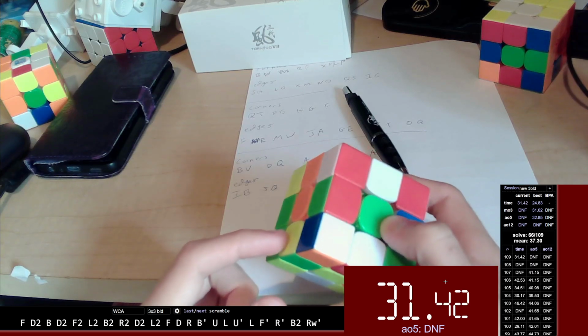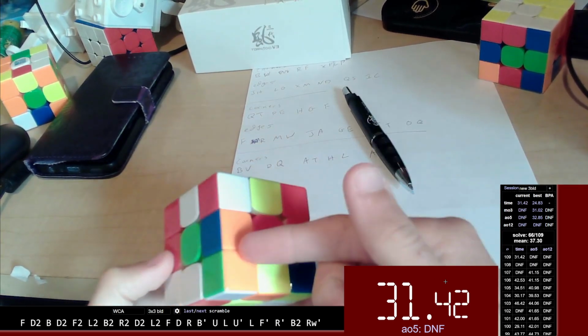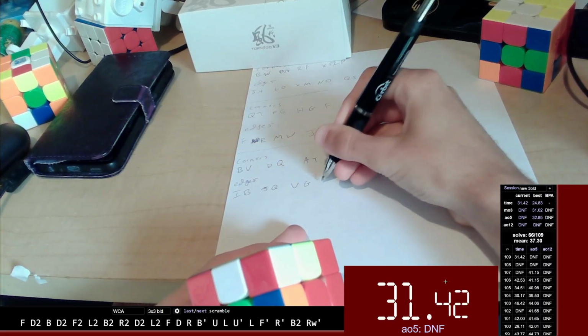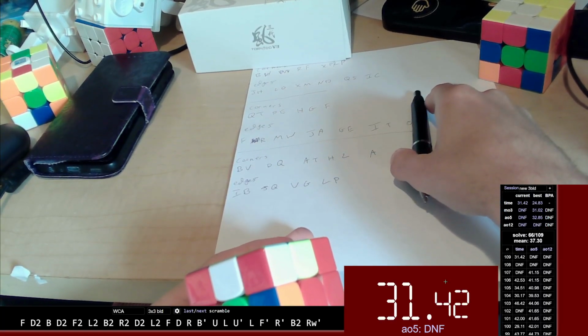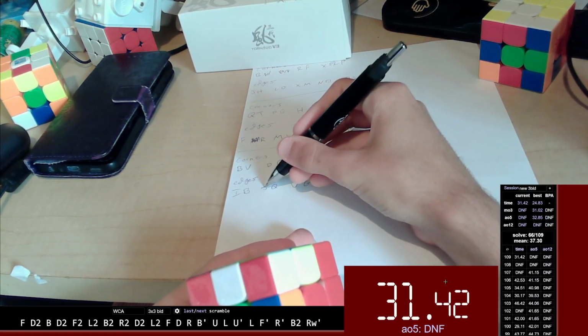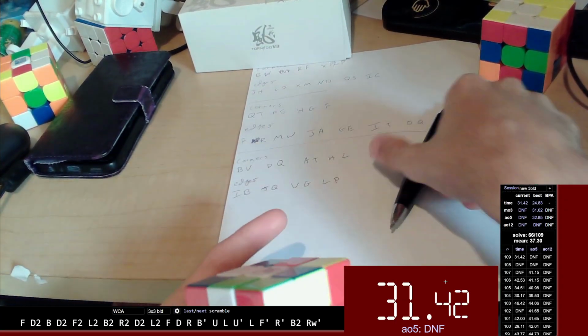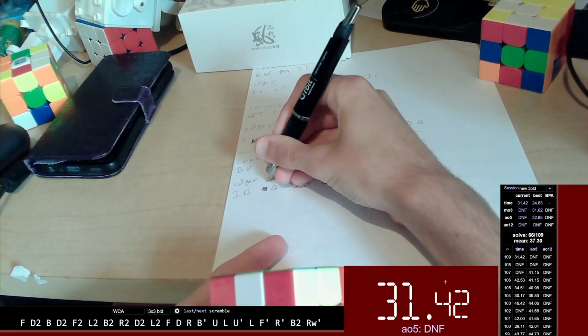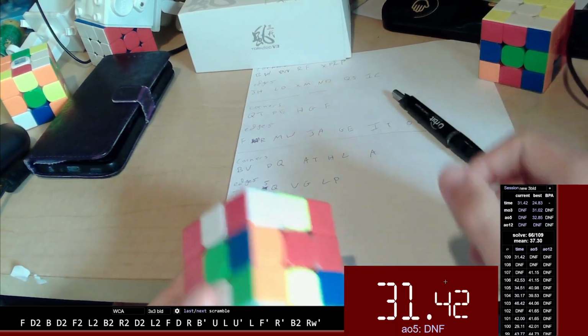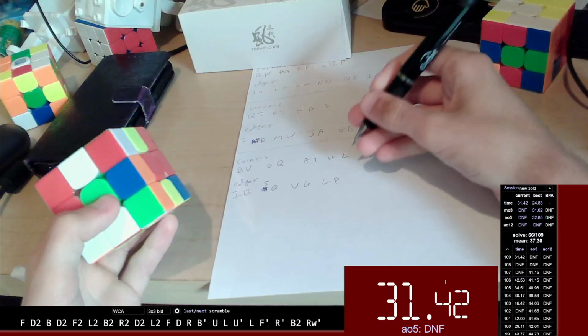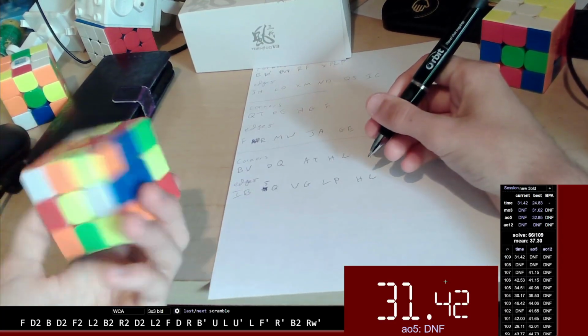So we can cycle break to L, and then P. I don't think this was supposed to be J. Hold on, let me retrace. P, it's an S. Oops. Okay, after P, H, L again. And that is it.